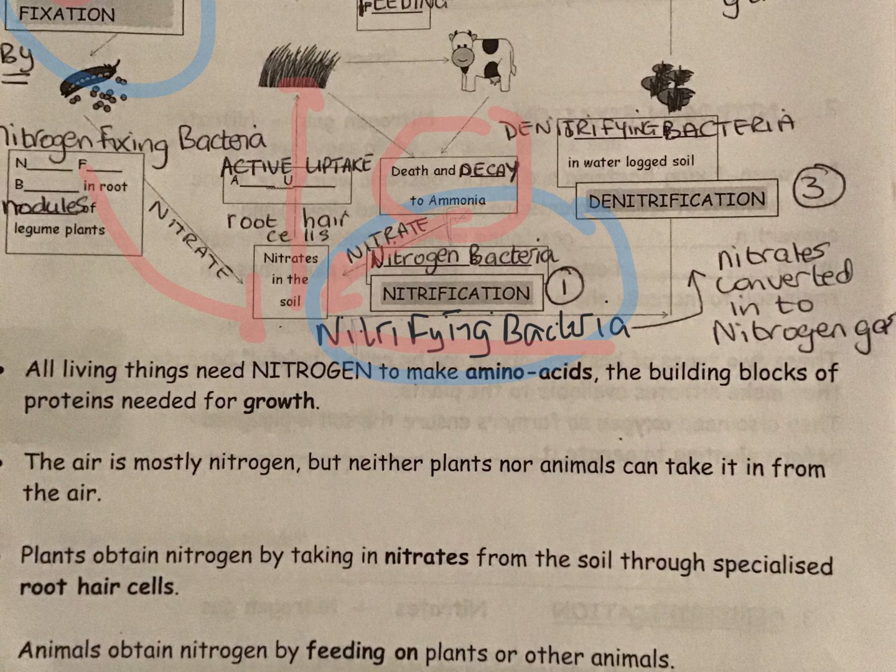The final part of this nitrogen cycle is the process of denitrification, and this is when denitrifying bacteria convert the nitrates that were in the soil directly back into atmospheric nitrogen gas. These are unhelpful bacteria, and they are present in waterlogged soil with very little oxygen.